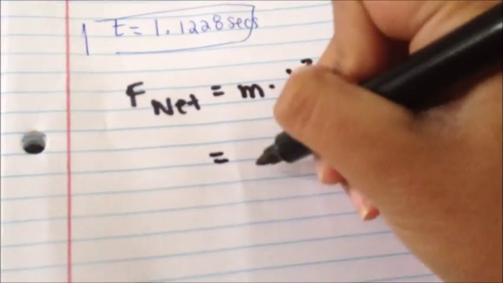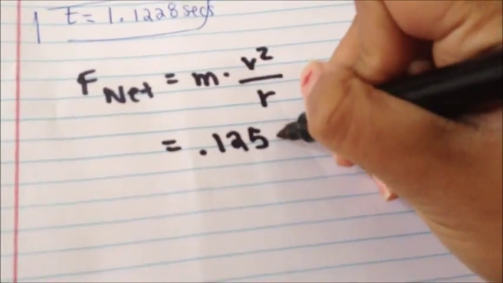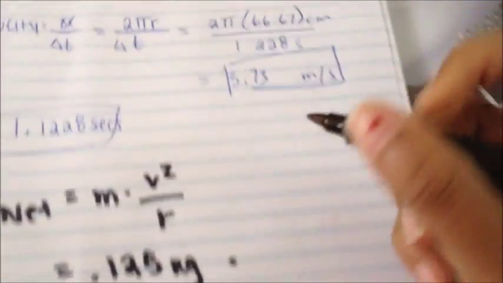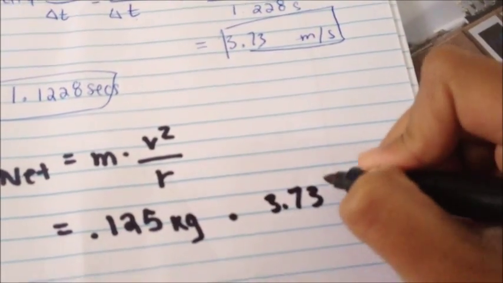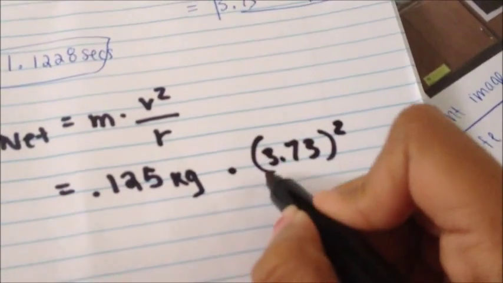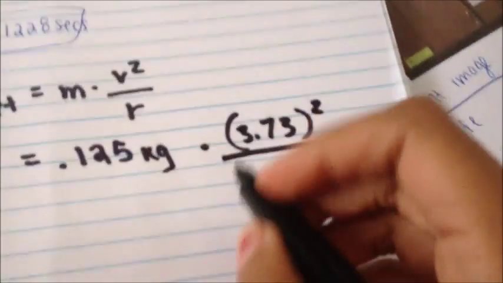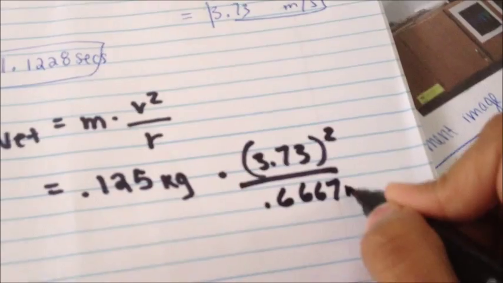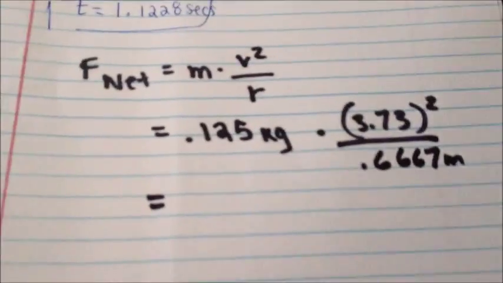We found the mass, which was given, 1.25 kilograms, times the velocity, which we just solved for, 3.73, squared, over the radius, which we solved for, was 66.67 centimeters, which is 0.6667 meters. Now throw this all into the calculator.